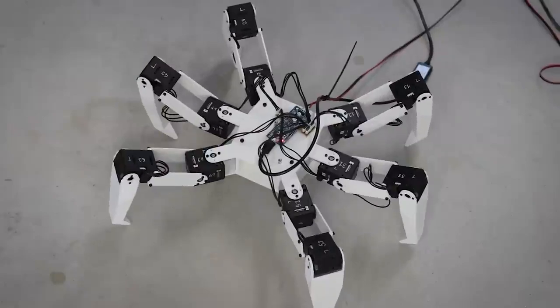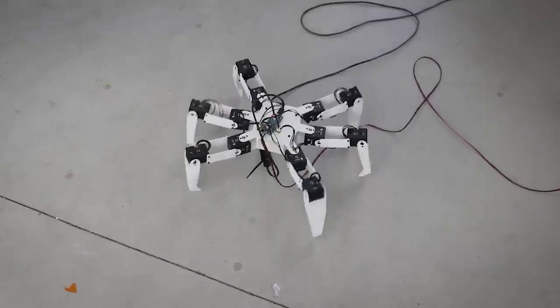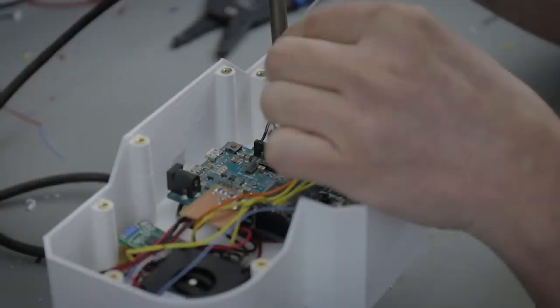For the first test, I streamed the calculated motor positions from my computer to the robot, and that seems to work out just fine, so it was time to build a remote.